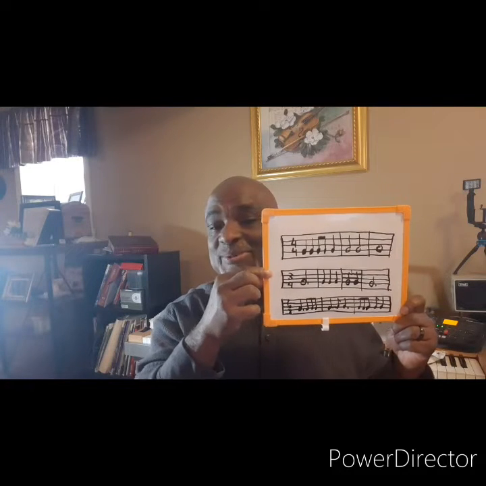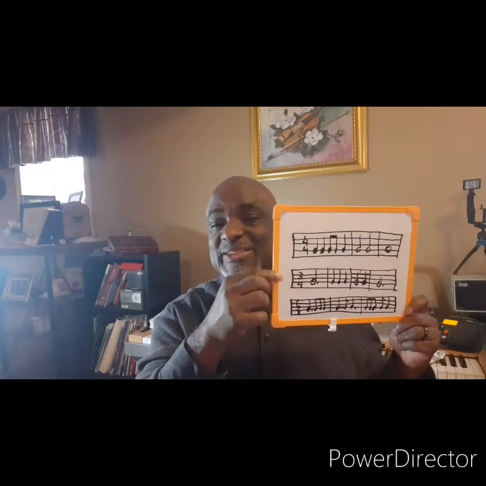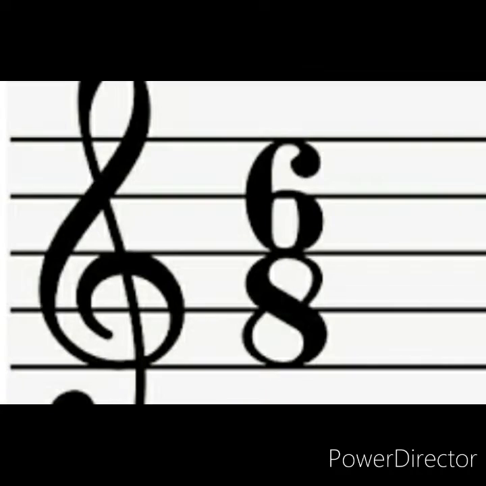Now right here at the bottom we have 6/8. Something, if you do your math right, 6/8, in what they call lowest common denominator fraction, actually equals 3/4, but we're still counting differently here. So 6/8 means 6 beats per measure, and each eighth note gets 1 beat.